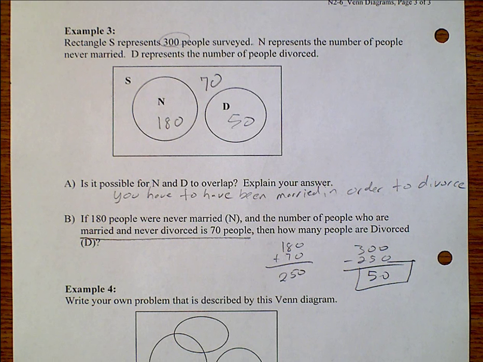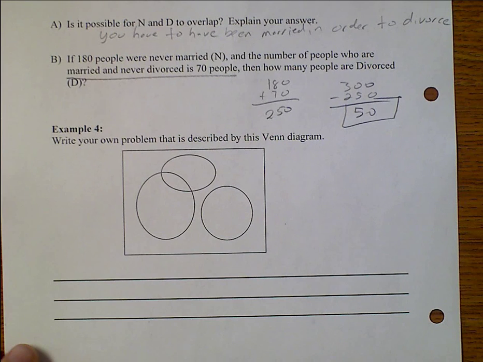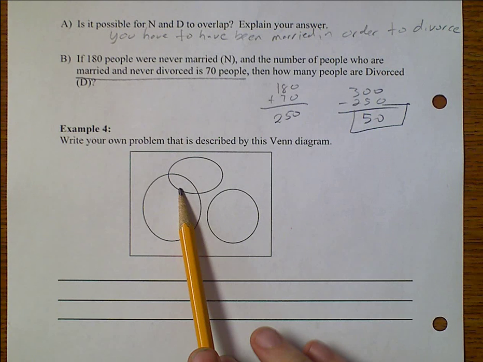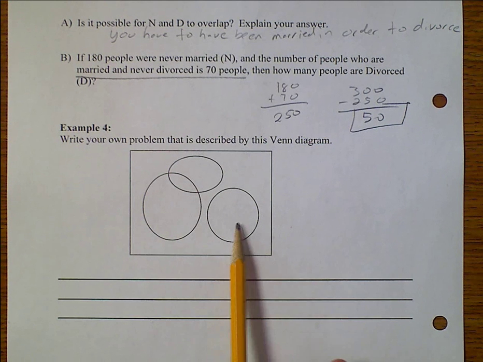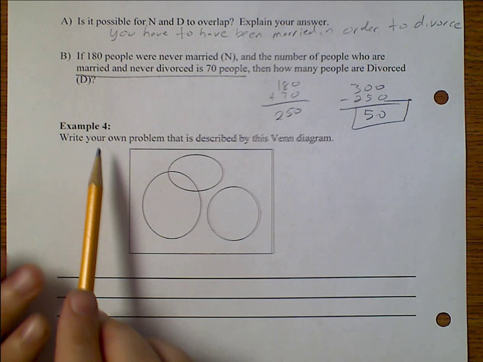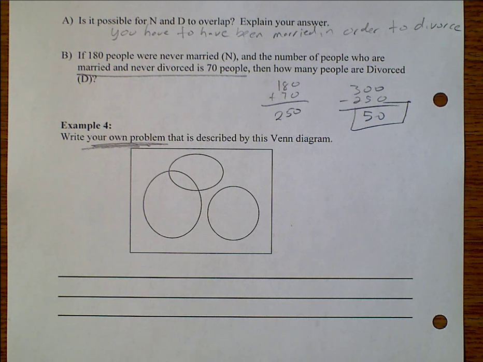And now we look at example number 4. We have a complex Venn diagram. We have some overlap over here. We have something over here that is not part of that. But I want you to come up with your own problem. So, if you're in my class, what I want you to do is go ahead and fill this out on your own.